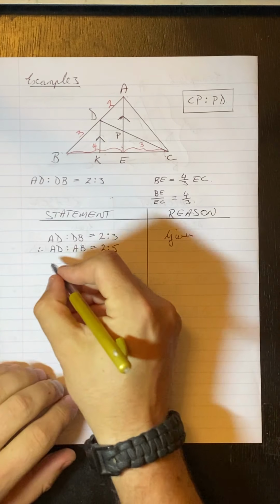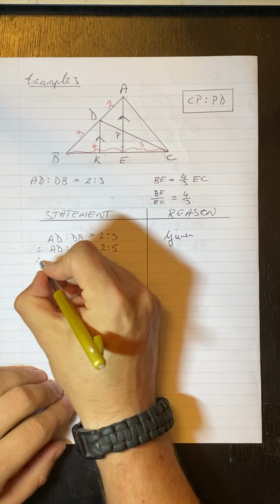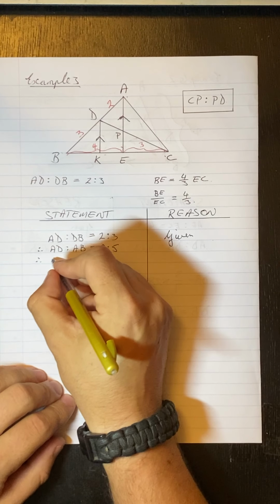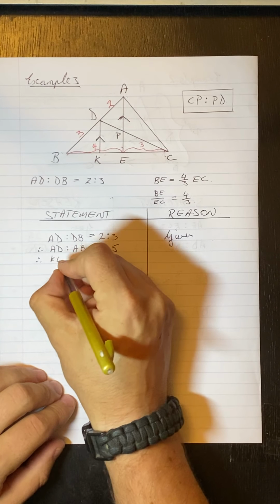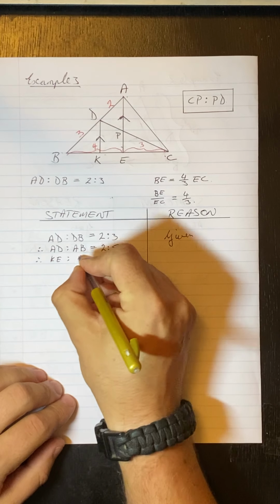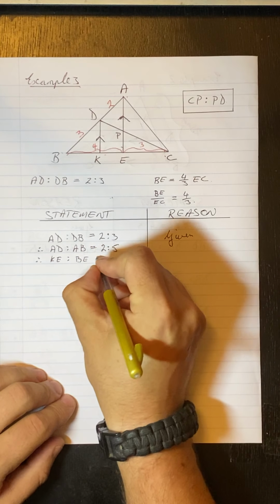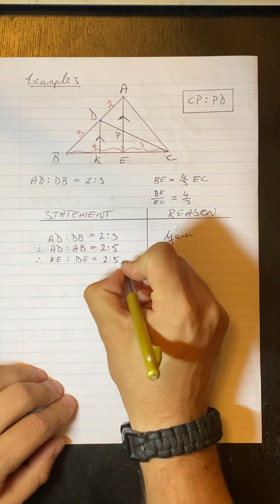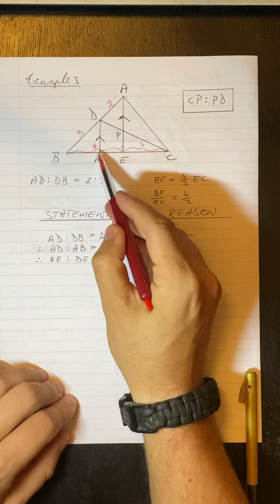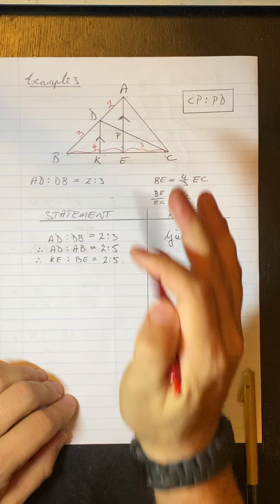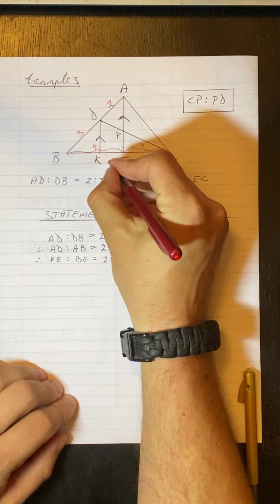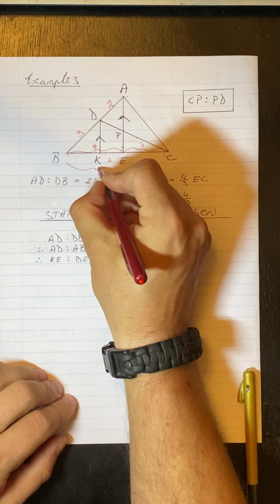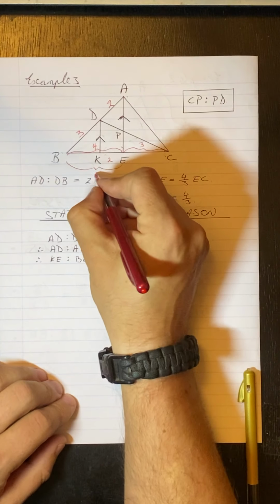Now that means we can link it to the other side. So KE to BE will also be equal to 2 to 5. So this is 2 parts, and this whole part here is 5 parts.